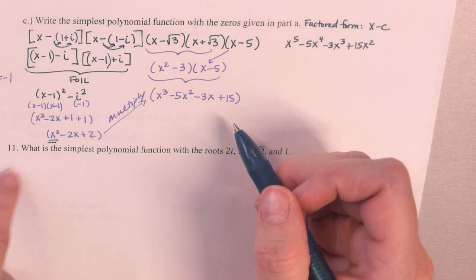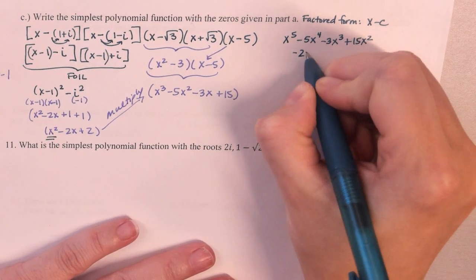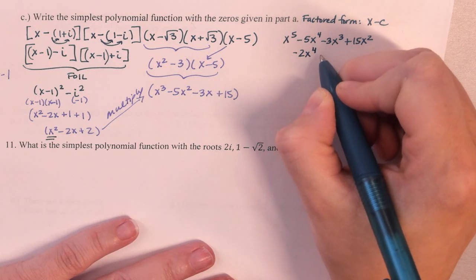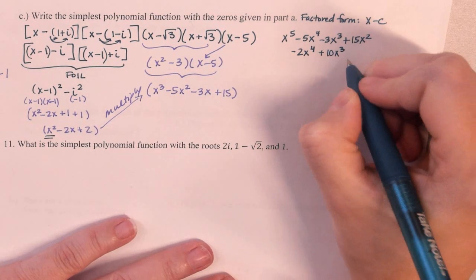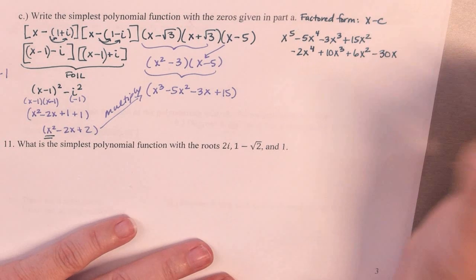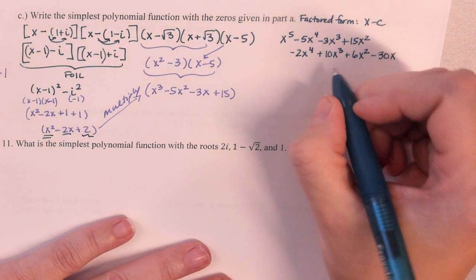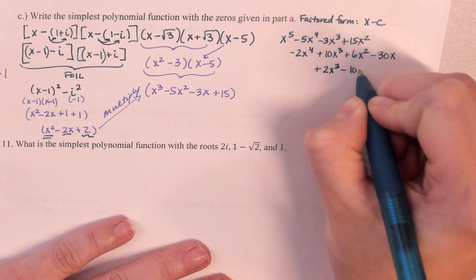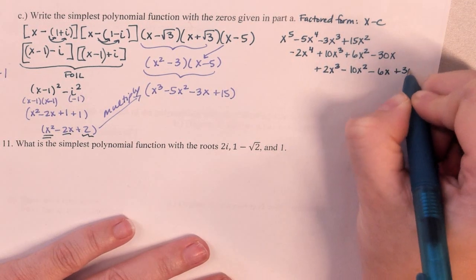Alright, and then by -2x would be the next one. And then when you do this, line this up. -2x to the 4th plus 10x cubed plus 6x squared minus 30x. And then the last one is distribute every 2 to everything. So plus 2x cubed minus 10x squared minus 6x plus 30.